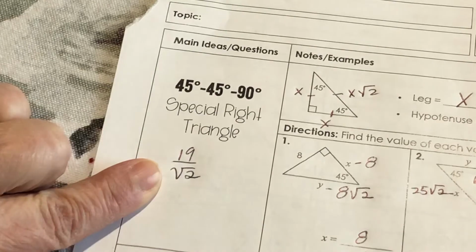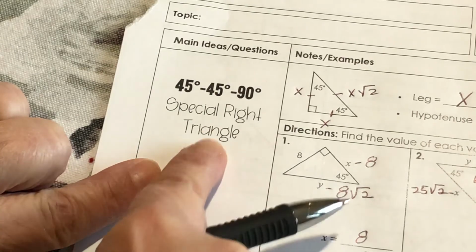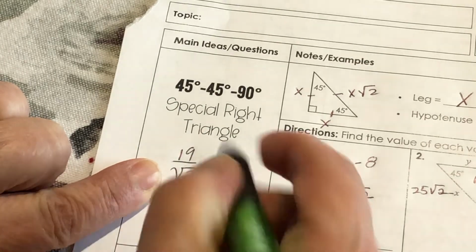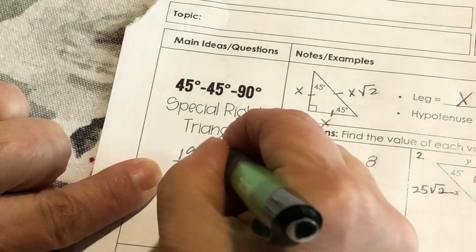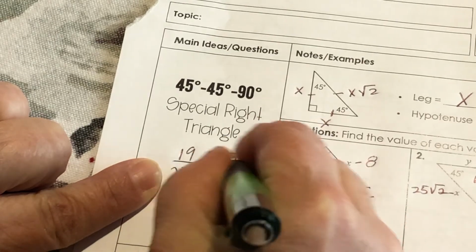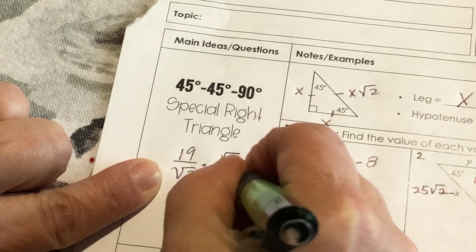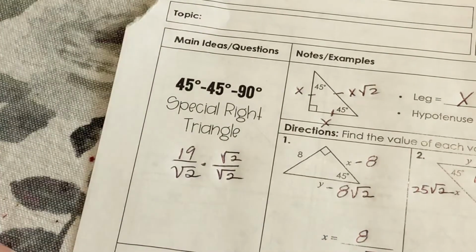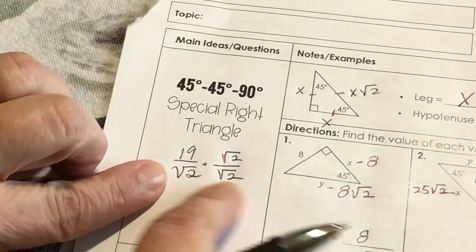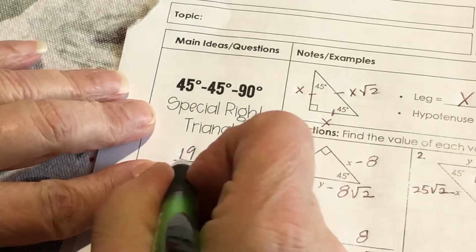It's always true that if I multiply anything by 1, it doesn't change that number. So I'm going to really multiply this whole thing by 1, but a special form of 1. I'm going to multiply it by the square root of 2 divided by the square root of 2, because anything divided by itself is 1. Well, when I do that, the numerator is easy.